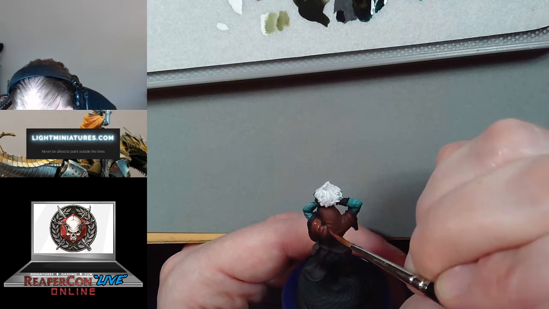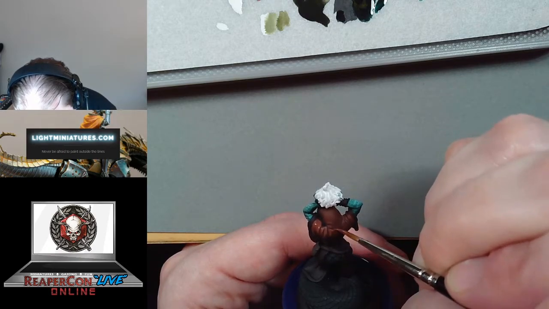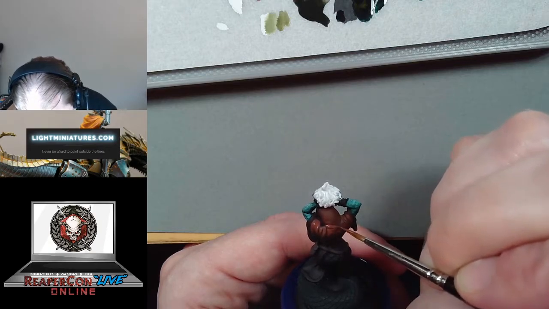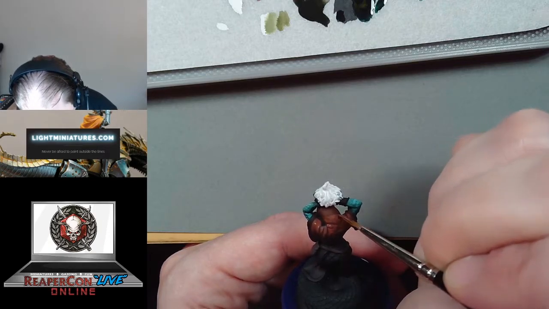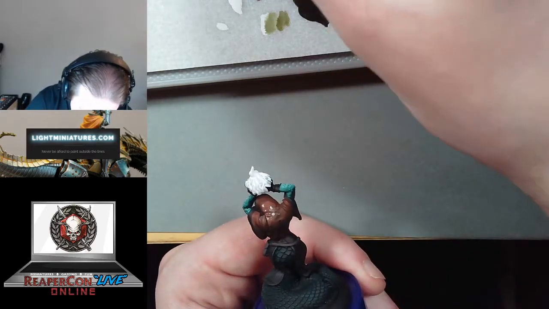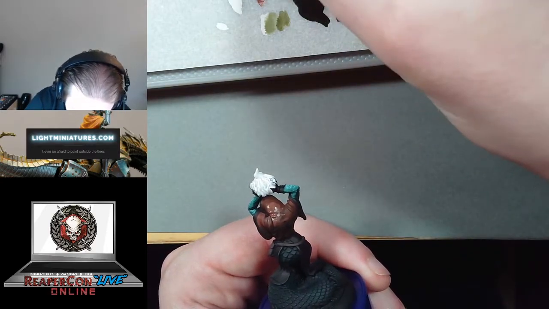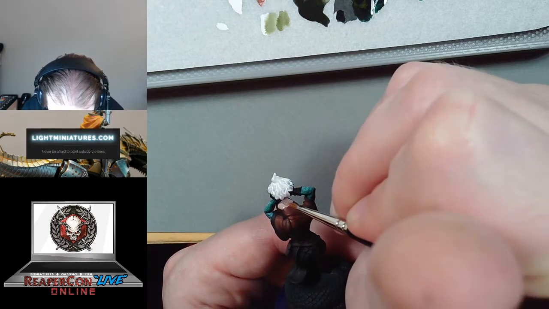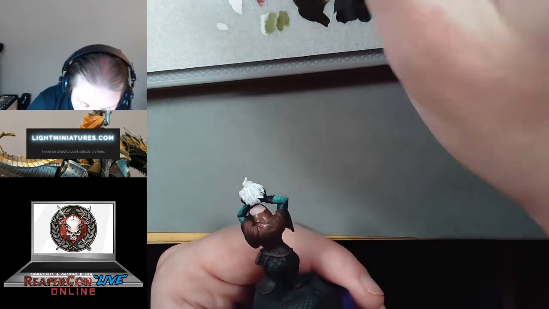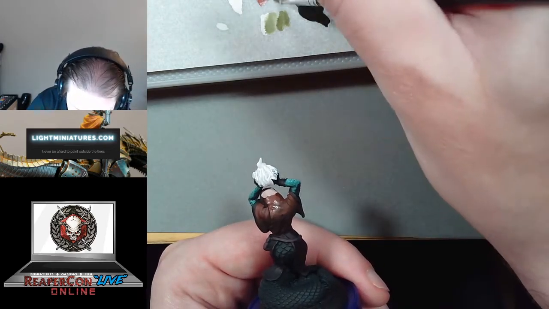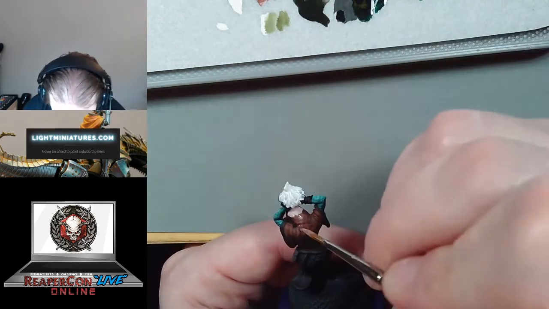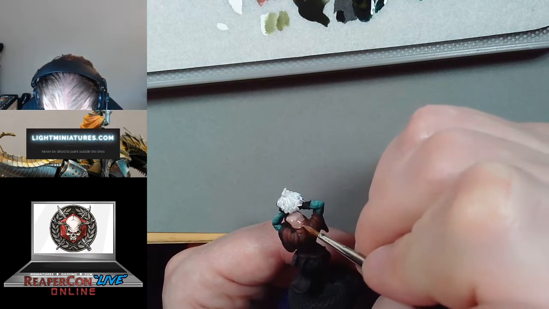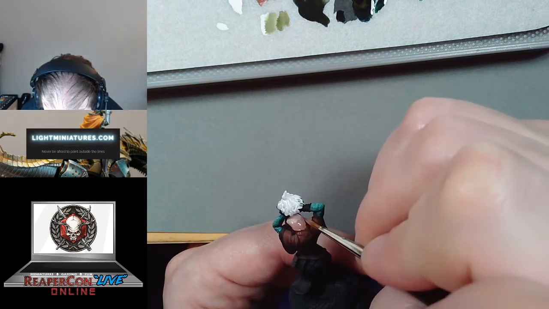But because of the process I'm following, where I'm going to be adding another color to my light source at the end, I can just add white and I'll have something that's maybe not the most interesting, but it will become a lot more interesting once I add that glaze. Wet blending for the win.